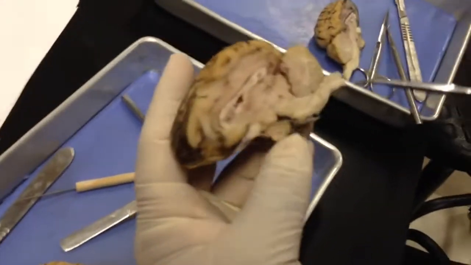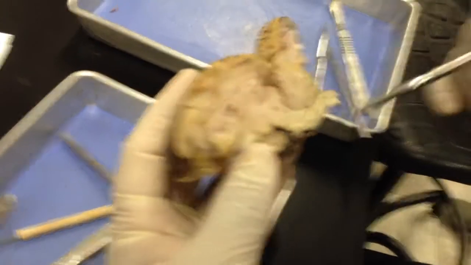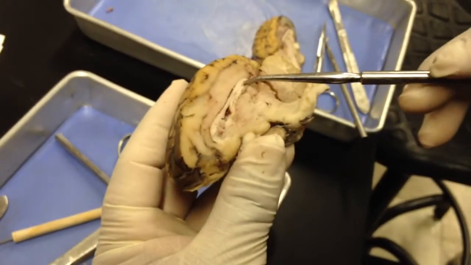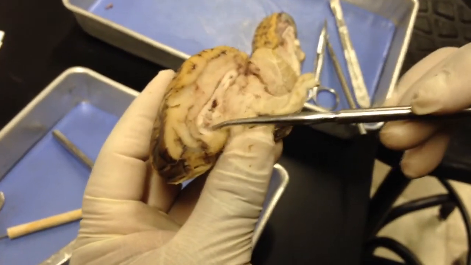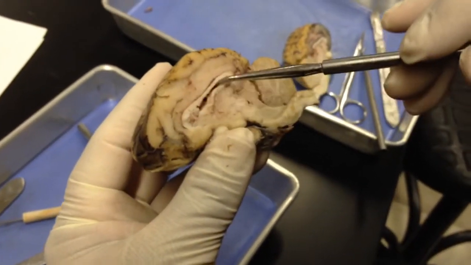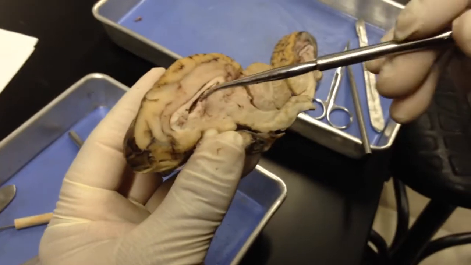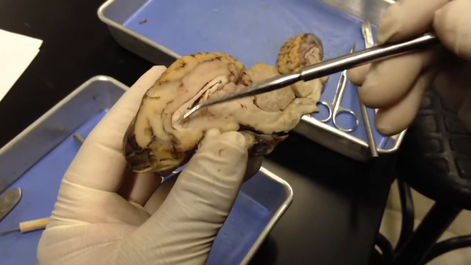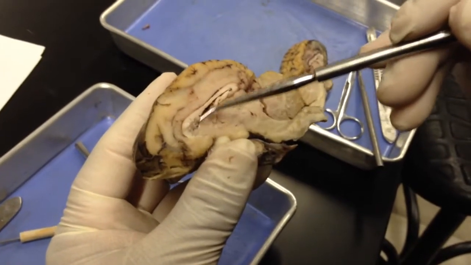Alright, so as far as the structures of the mid-sagittal section in the brain, you have the corpus callosum. You see the corpus callosum there. As you make your way into the corpus callosum, you have your lateral ventricles. Kind of at the anterior aspect of that corpus callosum, you have a fleshy membrane there. This is the septum pellucidum.